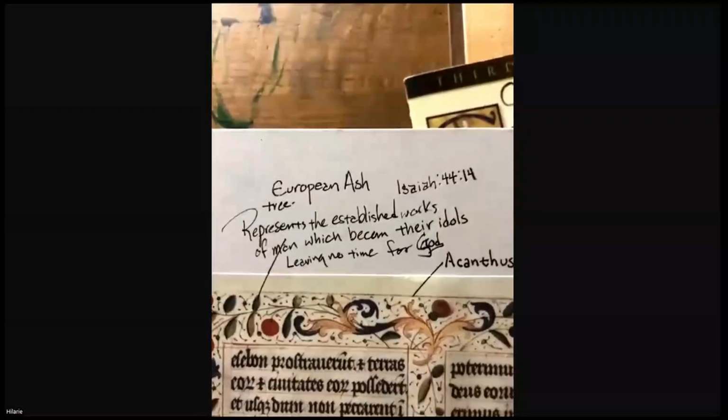Oh! I just found a new plant. This is a plant that we've seen in so many manuscripts, and I've never been able to identify it until about two weeks ago. I was so excited. And I love it. It's the European ash tree.